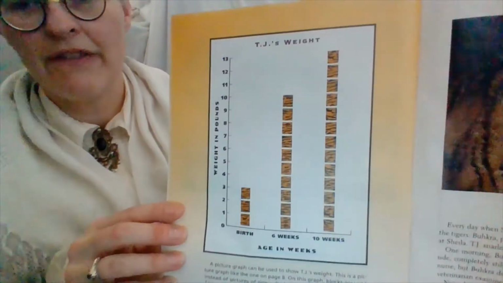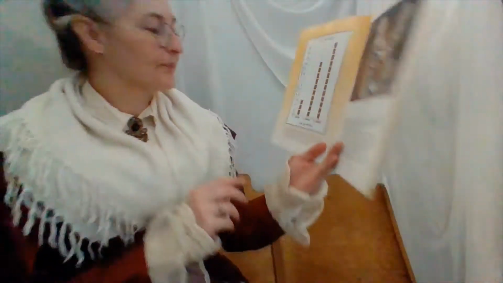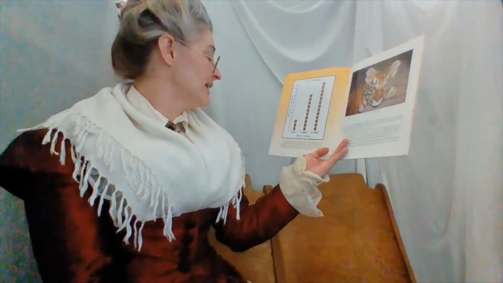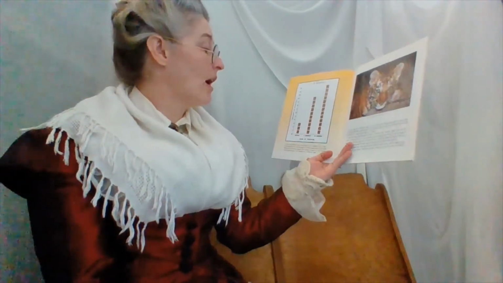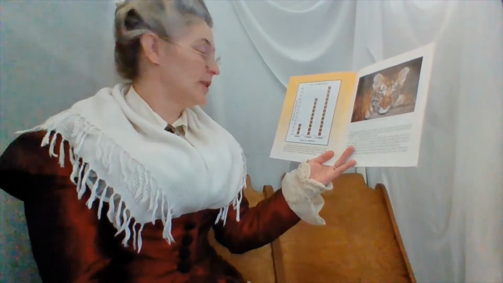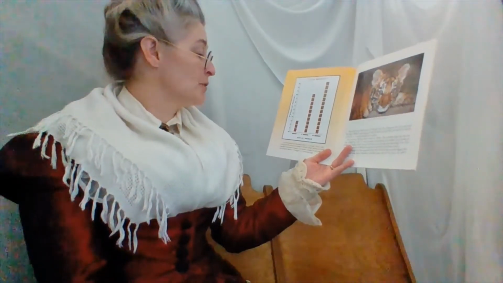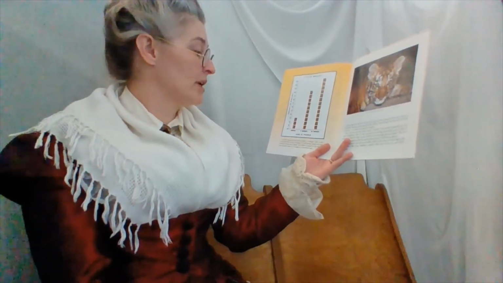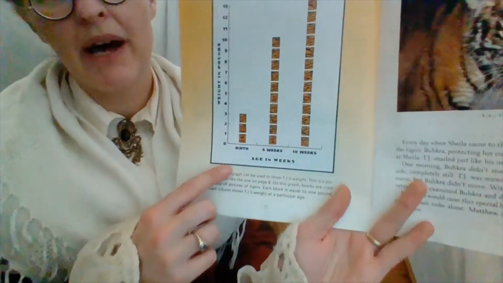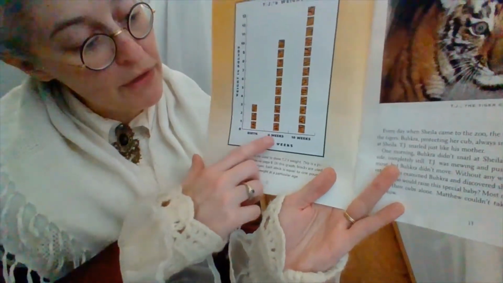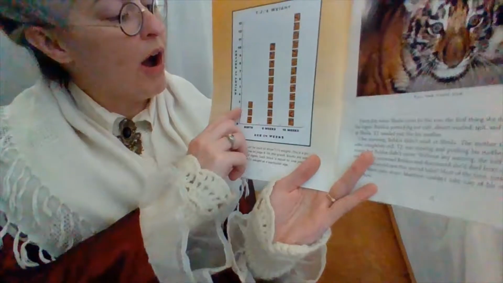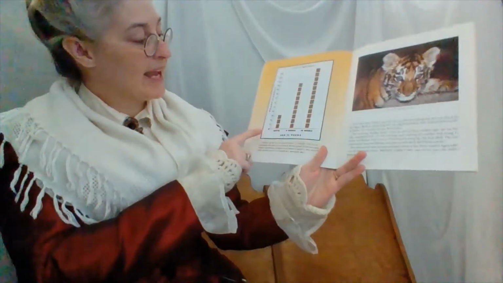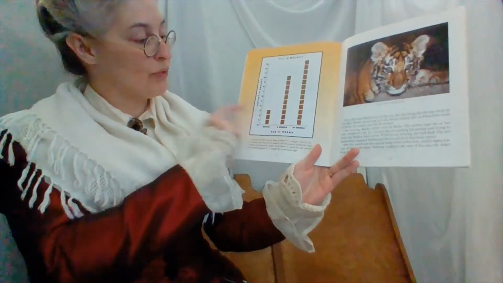So here we have another graph. A picture graph can be used to show TJ's weight. This is a picture graph like the one on page 8, but on this graph, blocks are used instead of pictures of tigers. Each block is equal to 1 pound. Each column shows TJ's weight at a particular age. So here on the bottom we see age in weeks: at birth, 6 weeks and 10 weeks. On the side, it says weight in pounds, and I can see it's counting 1, 2, 3, etc.